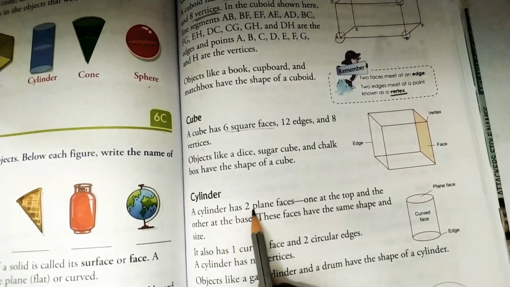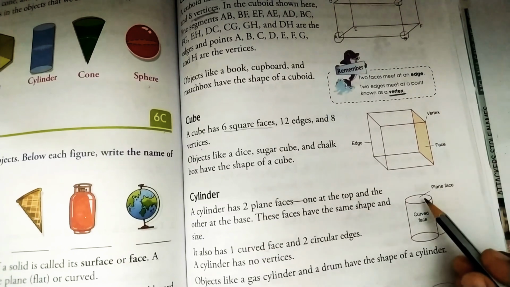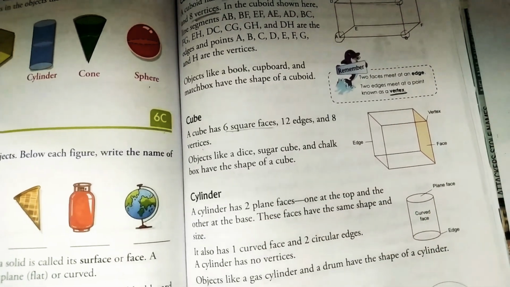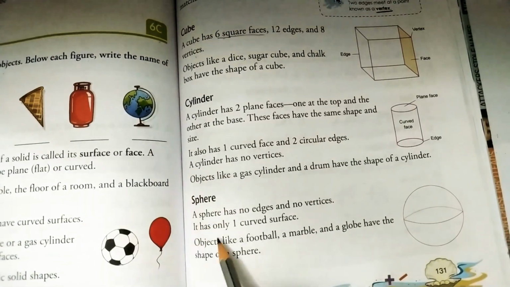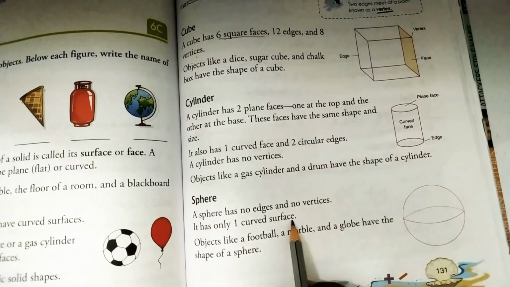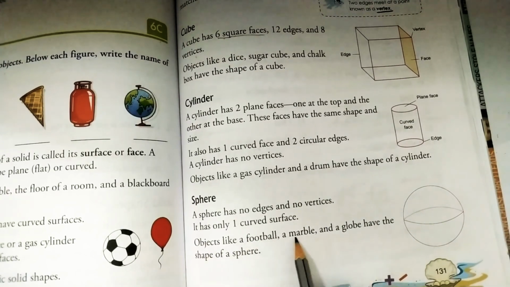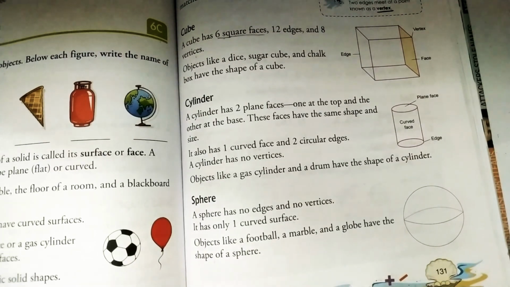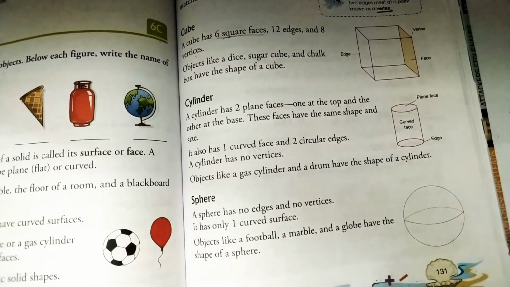Cylinder has 2 plane faces, that is up and down, and 1 curved face, right? Sphere has no edge, no vertices. It has only 1 curved surface. Objects like a football, a marble, a globe have the shape of a sphere. I'm sure you must be clear about this. Let's move ahead.